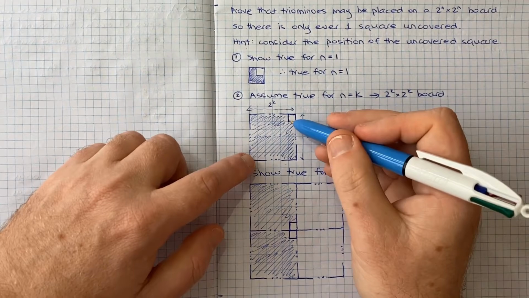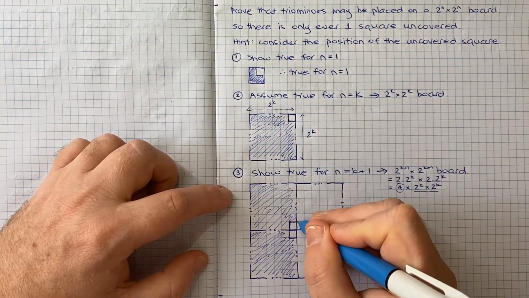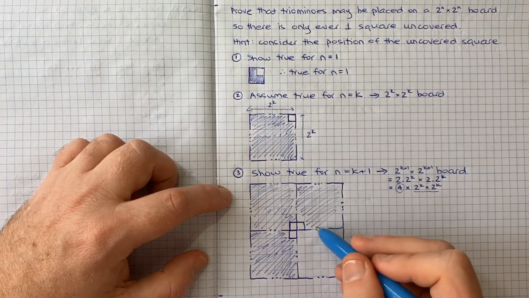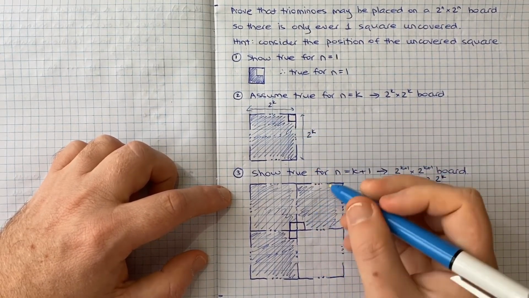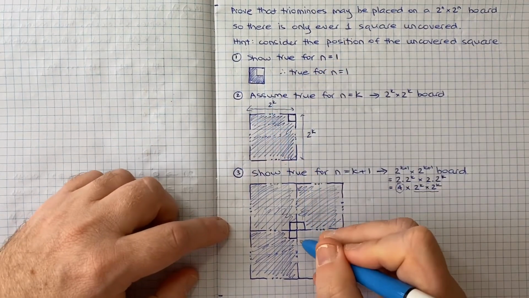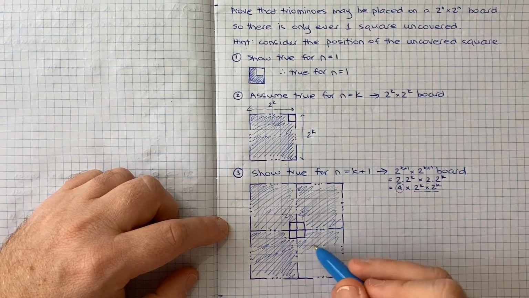And then if I was to rotate it twice, we'd get our uncovered in the bottom left, which I think makes sense for this one. And the rest, again, we can cover, making use of our assumption in step 2. And then finally, you could rotate it the other way, and you'll end up with the top left being uncovered and everything else being covered by our triominoes.